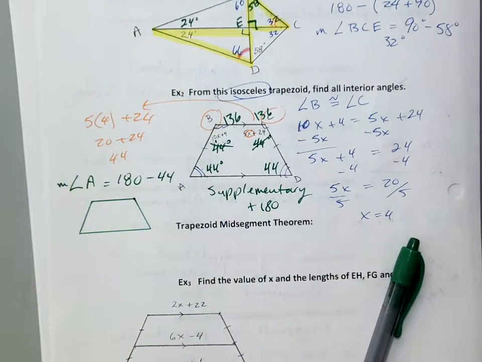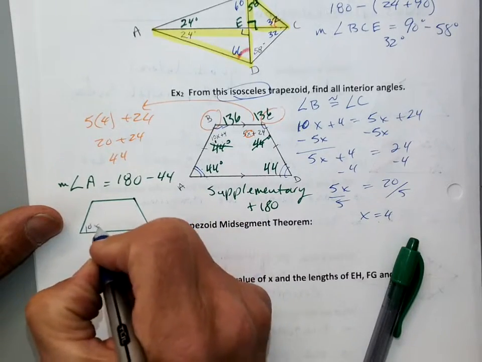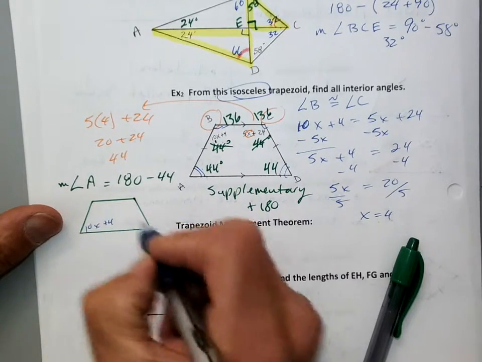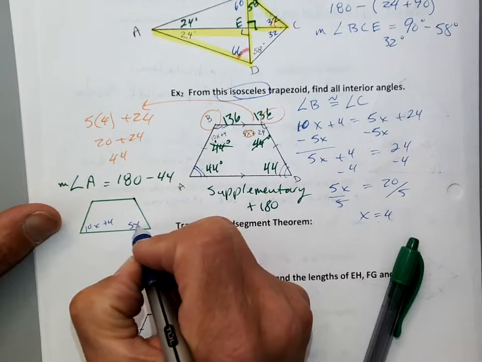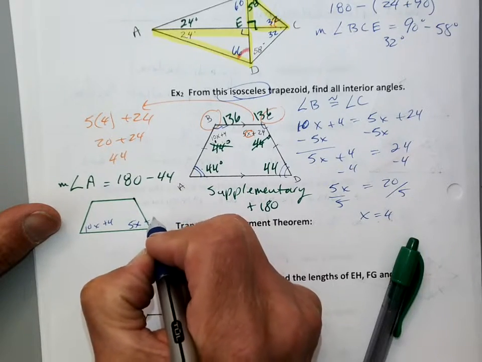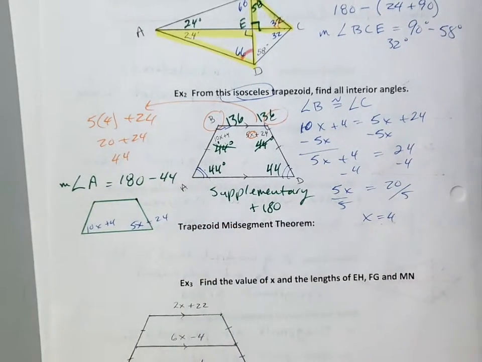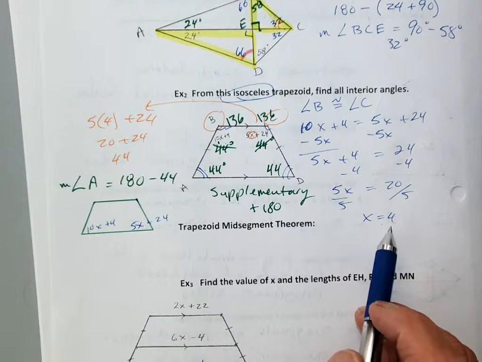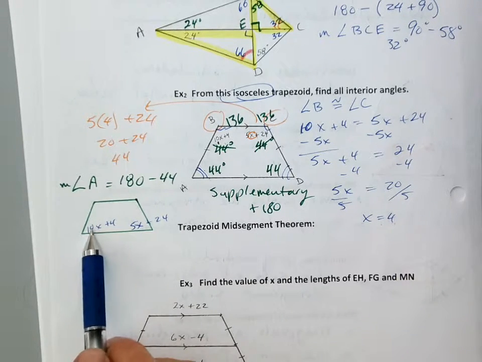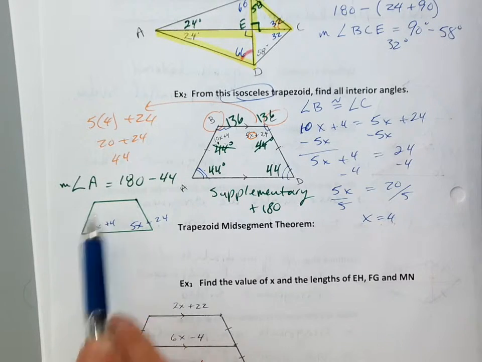I will fix it. I should have put the 10x plus 4 here, and the 5x plus 24 here. I still get an answer of x equals 4. I still plug it in, and I would have gotten 44, but 44 degrees makes much more sense to be here and here, and that 136. Oh well, no big deal.